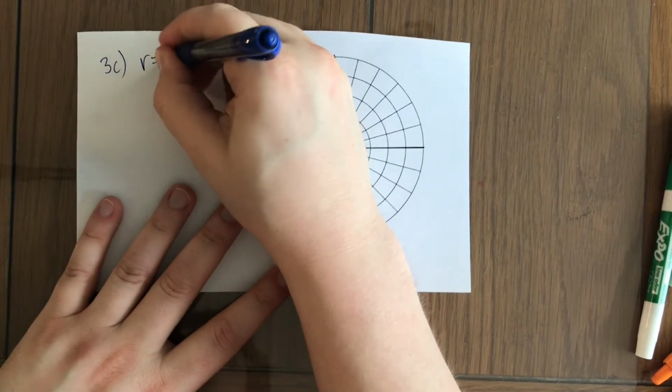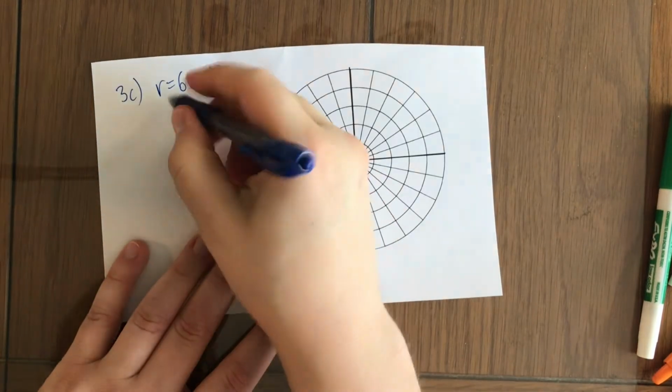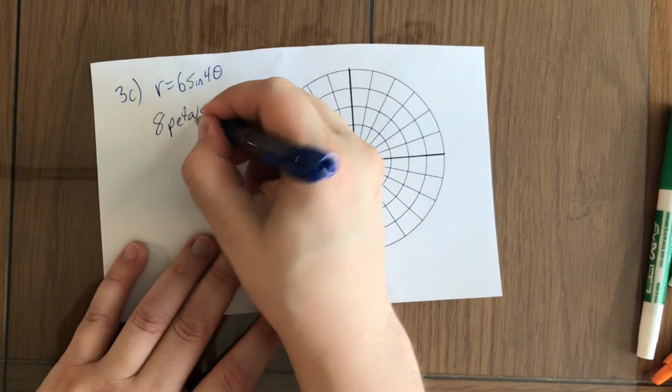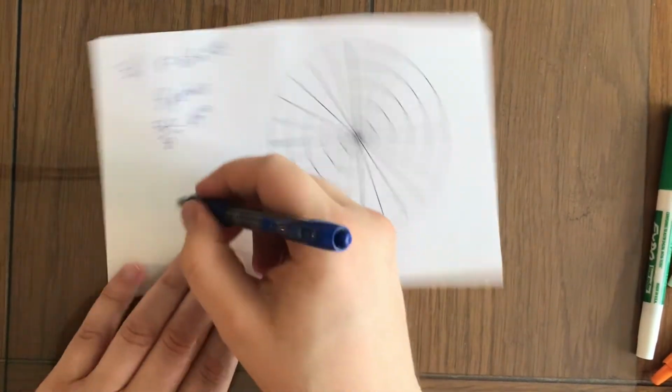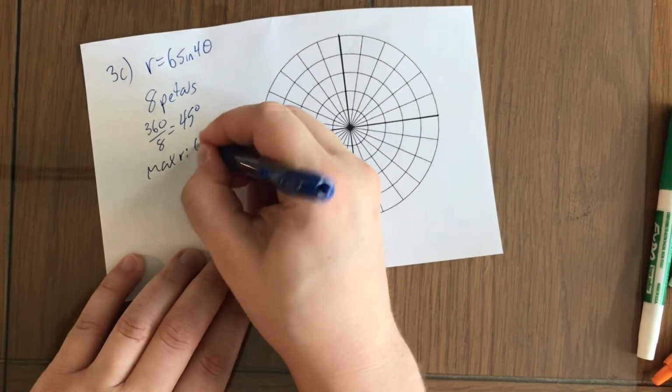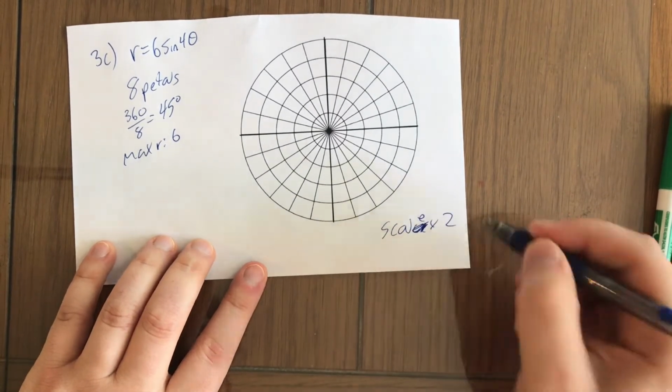3c, r equals 6 sine 4 theta. Recognize this as a rose curve. It's going to have 8 petals. Each one then is going to be whatever 360 divided by 8 is. I think that's 45. The max r value is going to be 6. That means I need to change my scale to, oh my goodness, times 2.